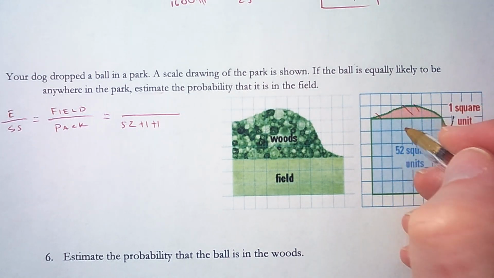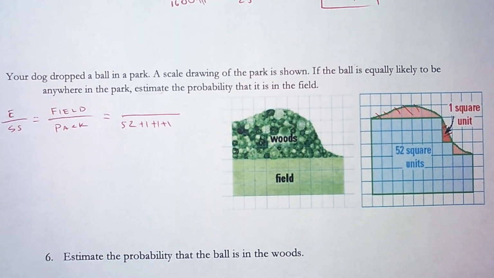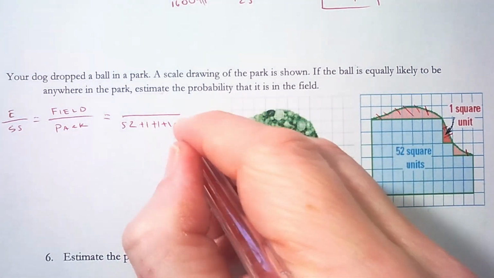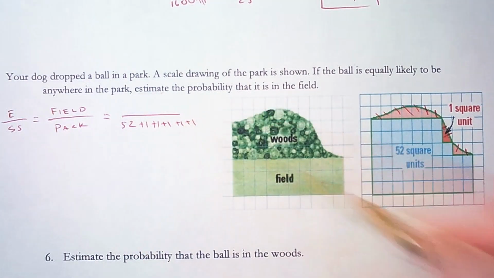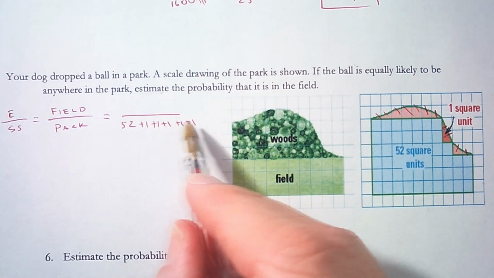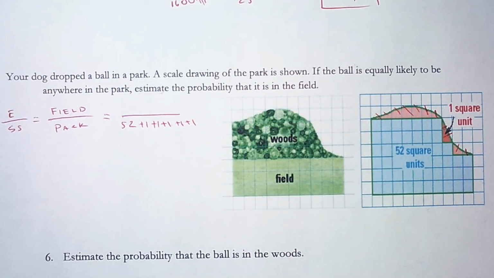Okay, then if I take these two and put them together, that's about 1 more. If I put this and this together, that's about 1 more. And then this plus this is about 1 more. Okay, so that is 52 plus 1, 2, 3, 4, 5. So that is a total of 57.